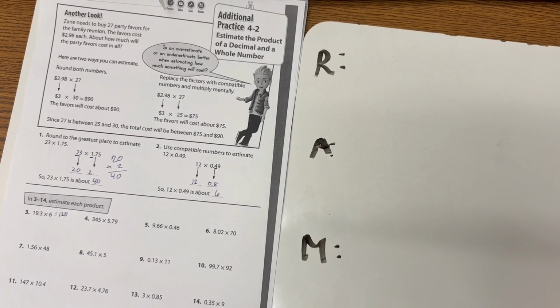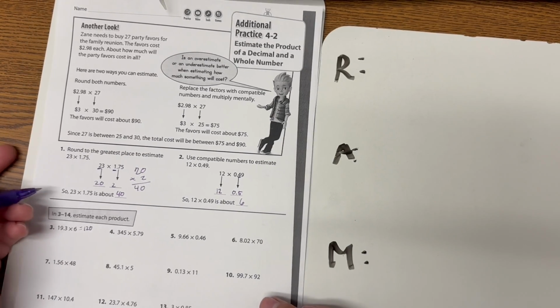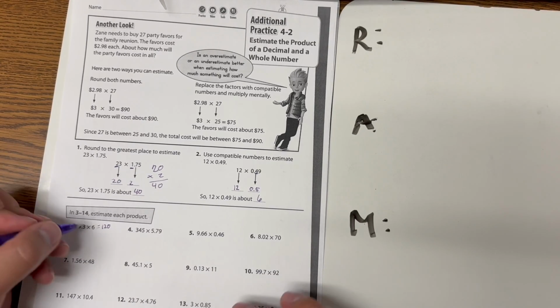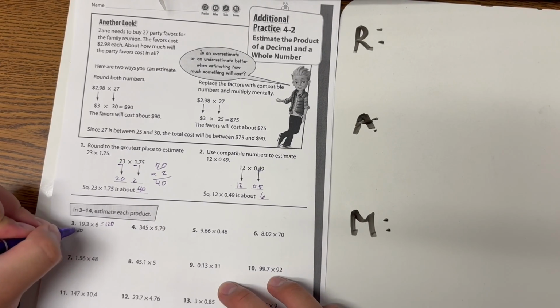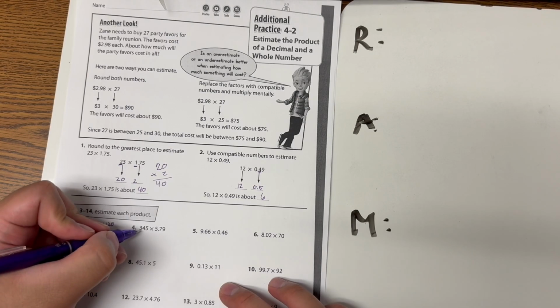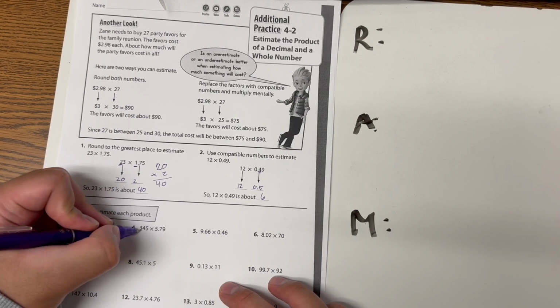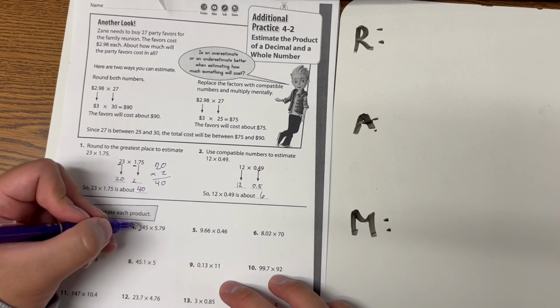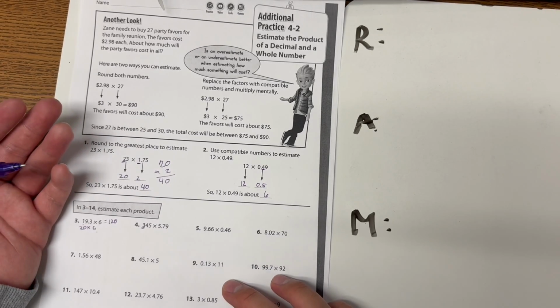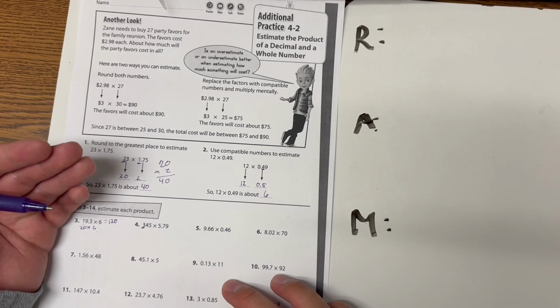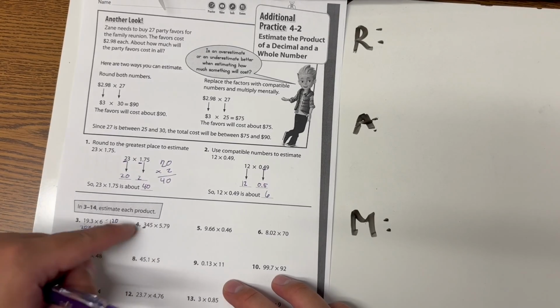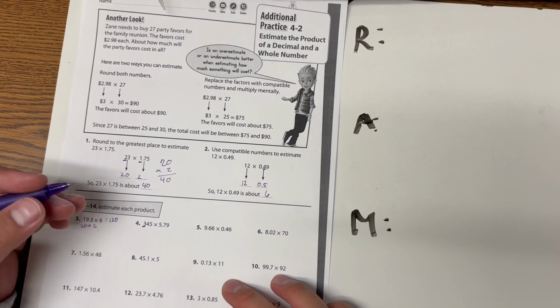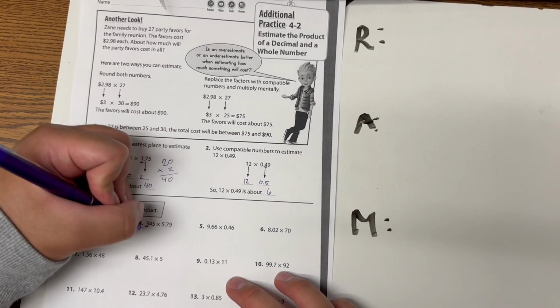Now we have 345 times 5 79/100. What I'm going to do first is estimate on paper so that I remember. So this should be 20 times 6. And what we can do here is round to the nearest hundredths. Make it to where we're giving ourselves the easiest one to compute because it's not specific. It doesn't tell us to round to a specific place value.